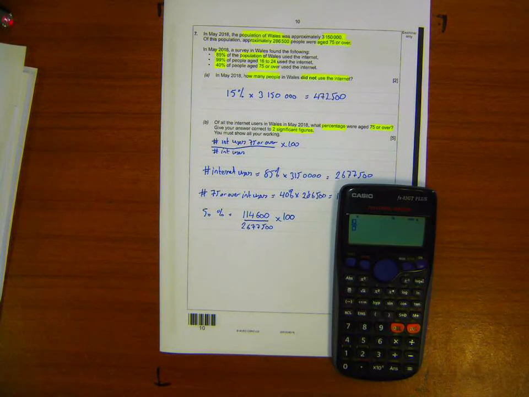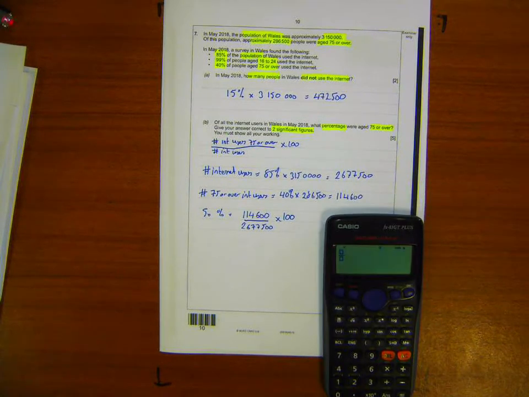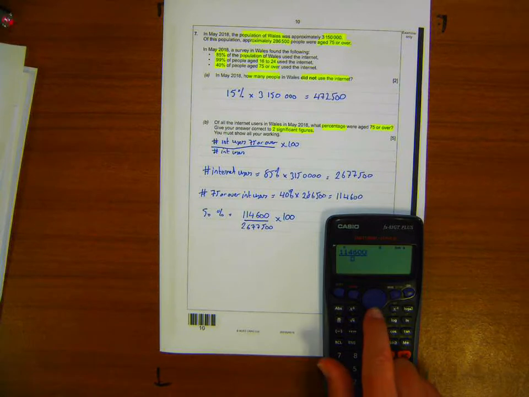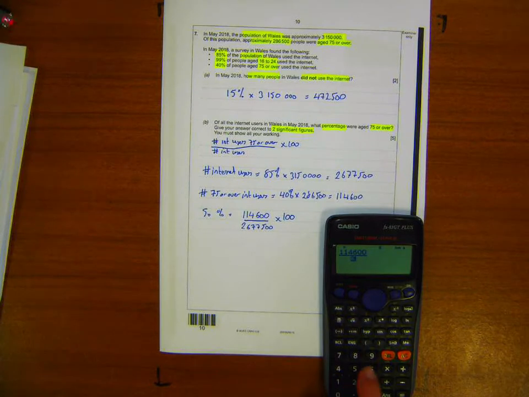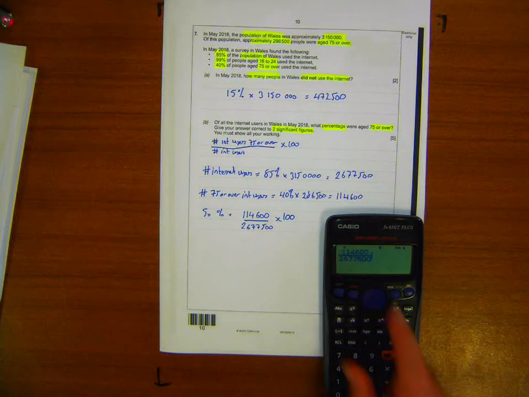So we type that in exactly as we see it. 114,600 divided by 2,677,500 times by 100.